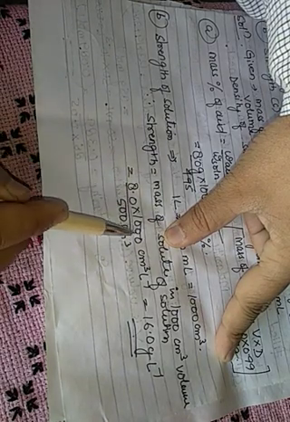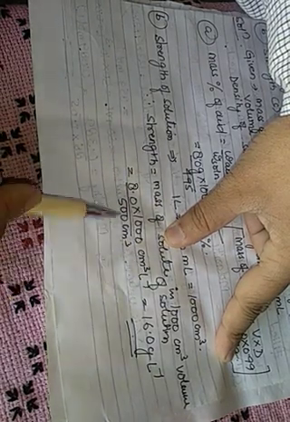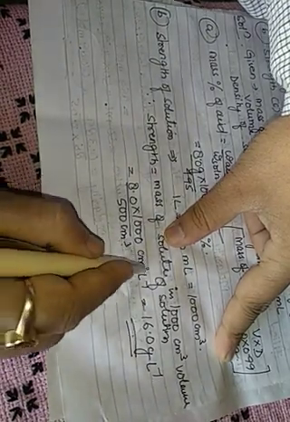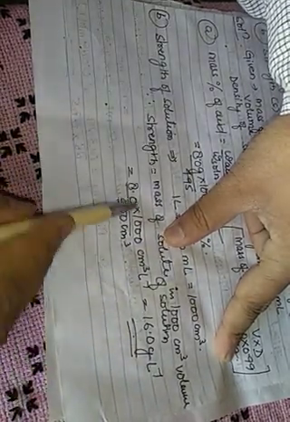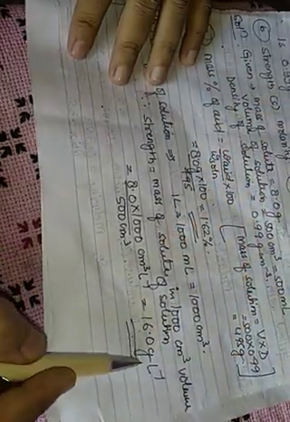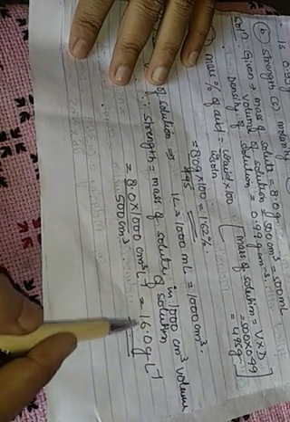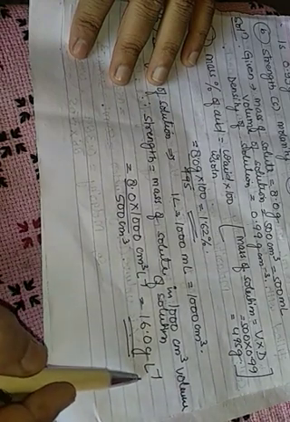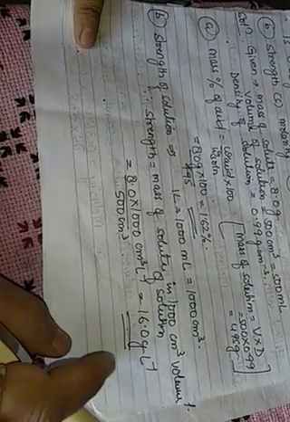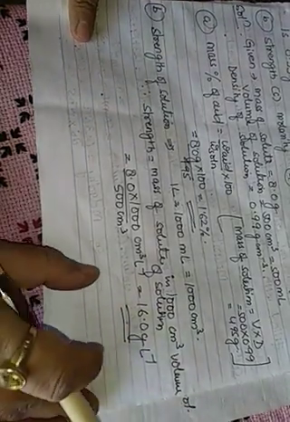Now 8.0 into 1000 centimeter cube liter inverse upon 500 centimeter cube. Centimeter cube will get cancelled, and we will be getting 16.0 gram liter inverse, right? So we have got the strength of the solution.